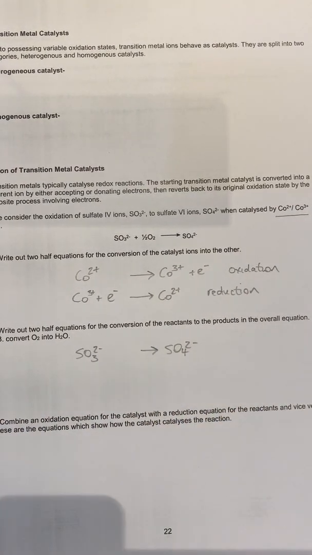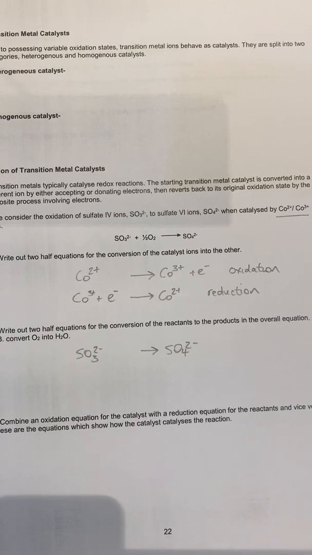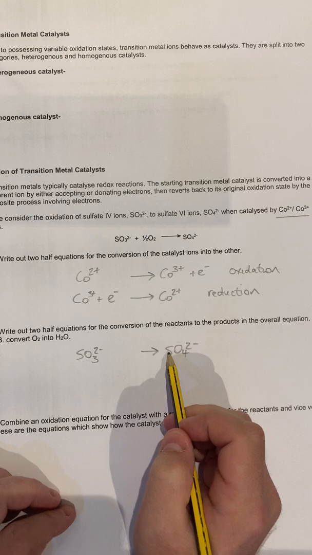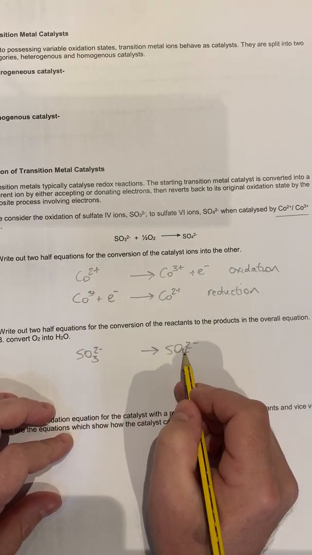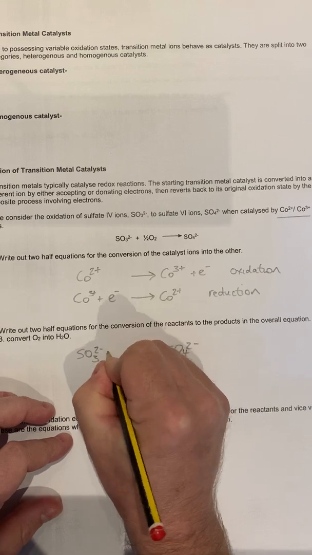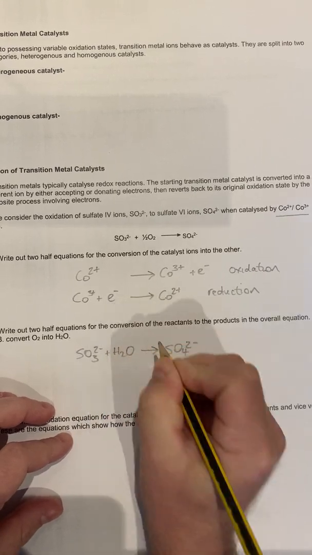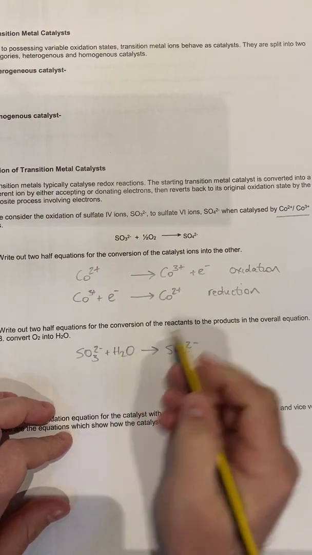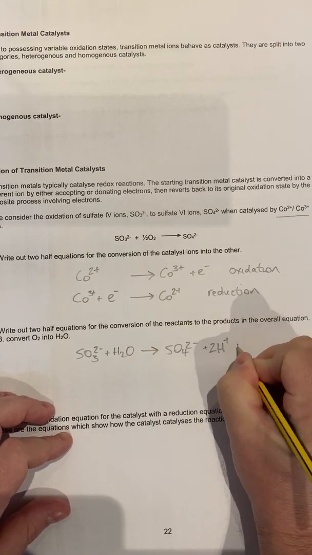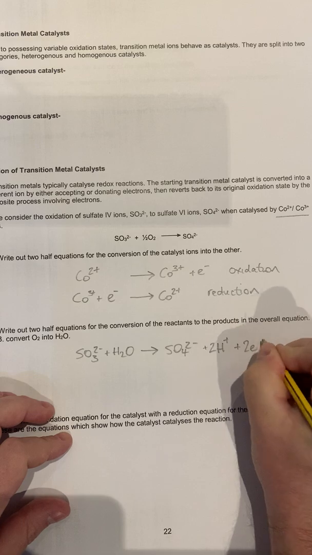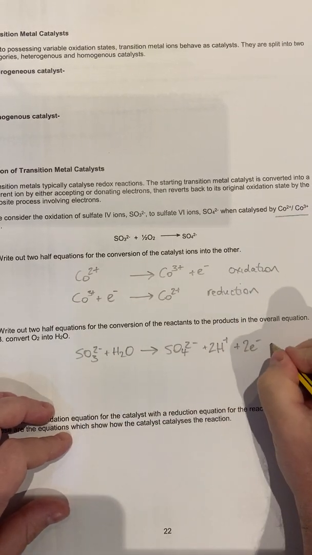And then we balance that using the principles of redox that we've previously covered. So 1 sulfur on both sides, they're balanced. 3 oxygens, 4 oxygens, so we need to add H2O on this side to balance out the oxygen. 2 hydrogens here, add 2 H pluses, and then we need 2 electrons on this side. Now that is oxidation.